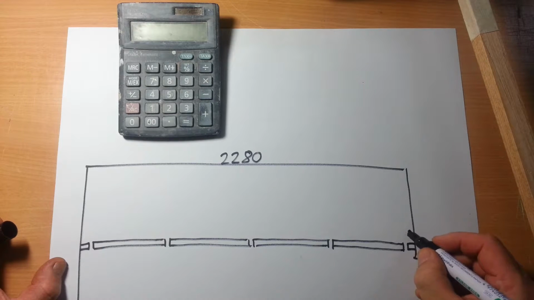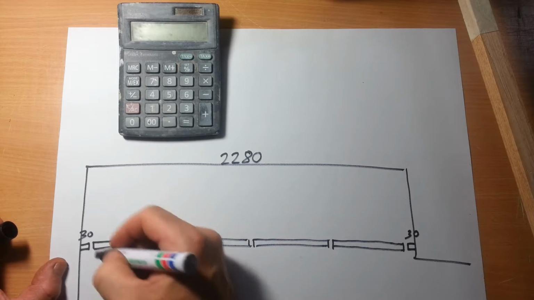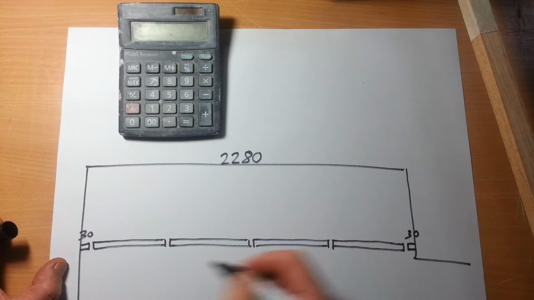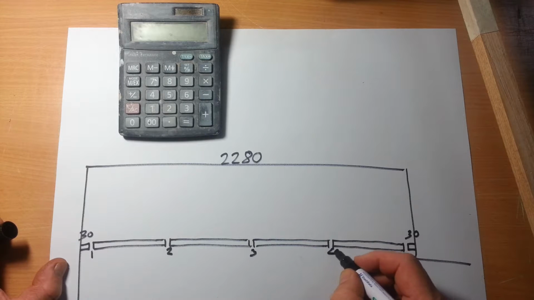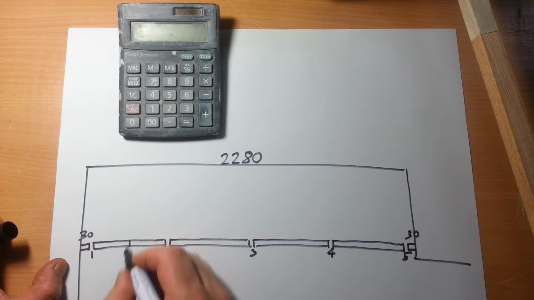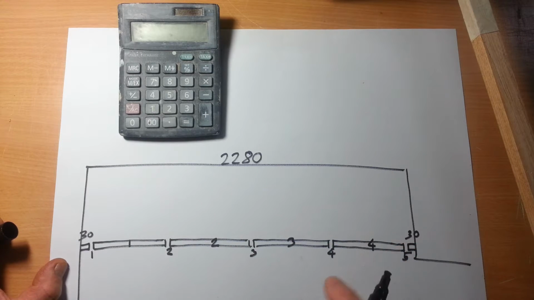Okay, so we have 30 here, 30 there, and we have 1, 2, 3, 4, 5 spaces. 1, 2, 3, 4 doors.